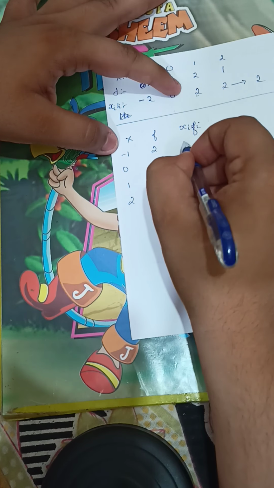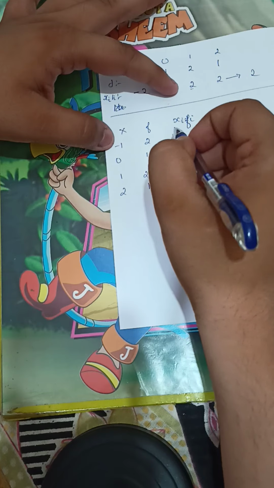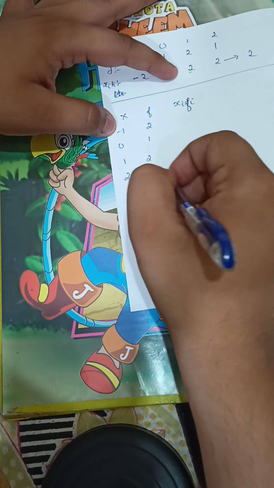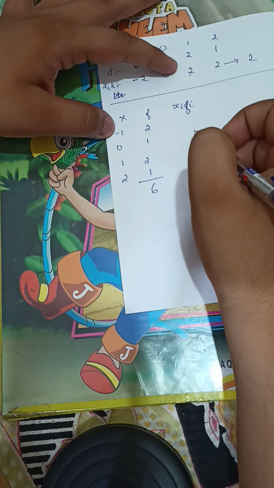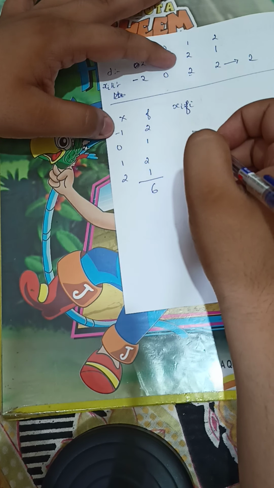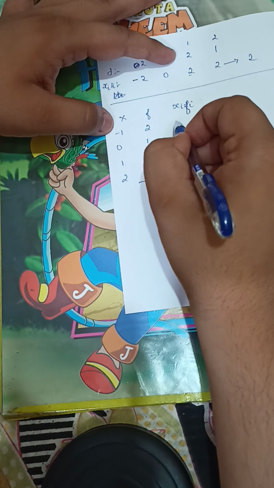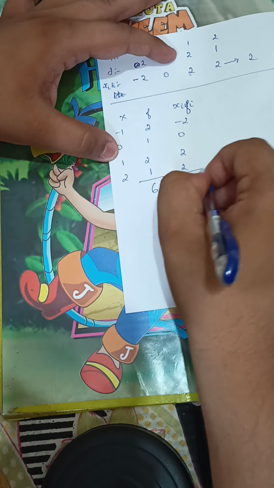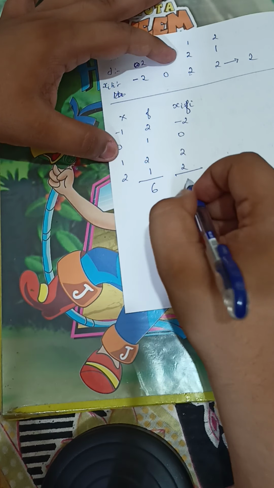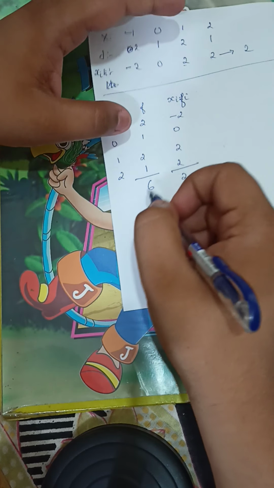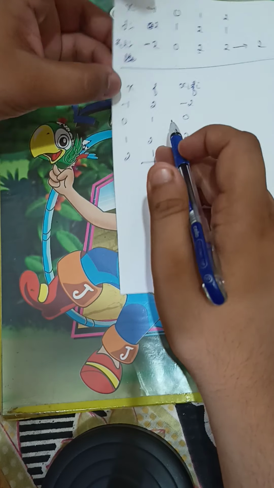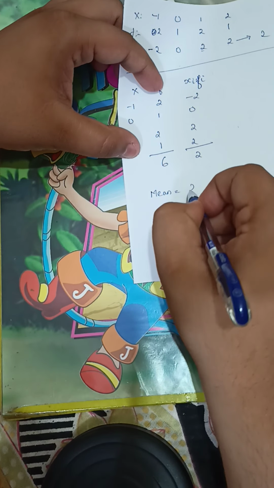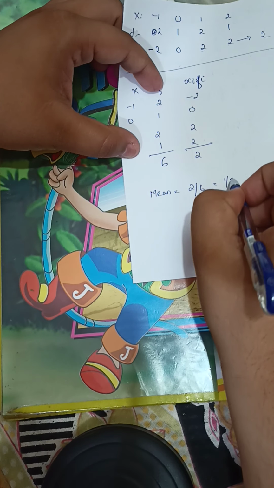If I take 2 plus 1 plus 2 plus 1, the total number of observations is 6, and the summation of xi fi is minus 2, 0, 2, 2. So here the total is 2, since 2 and minus 2 cancel. So I get the mean as 2 by 6, which is nothing but 1 by 3.